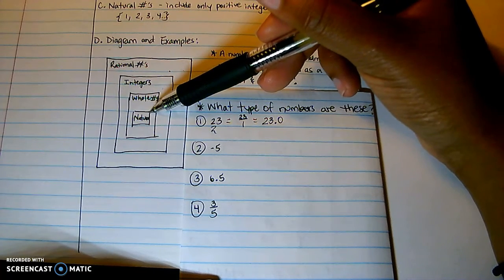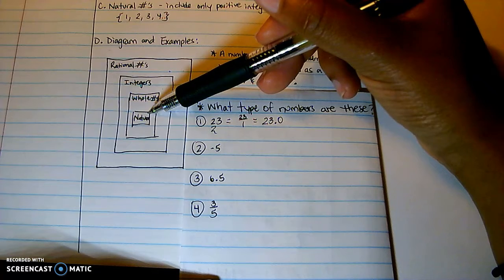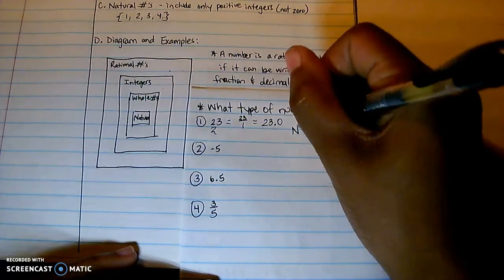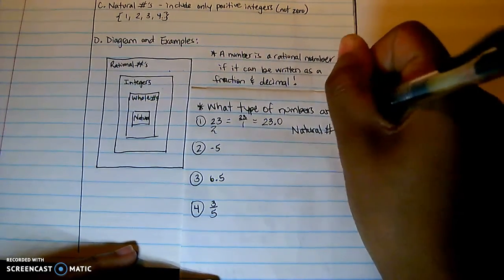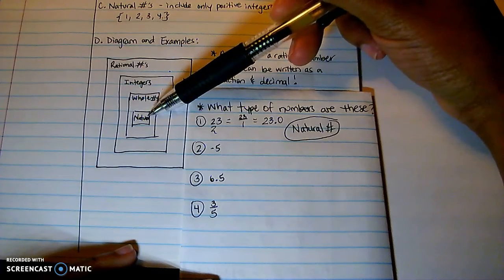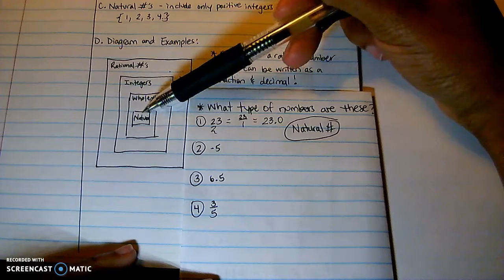And then finally, in the natural numbers category, we know that natural numbers are all positive integers, starting from 1 and going all the way up. So 23 is a natural number, okay? So we're going to represent 23 as a natural number. Keep in mind that natural numbers are also whole numbers, integers, and rational numbers because they're right in the center.